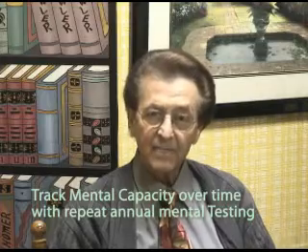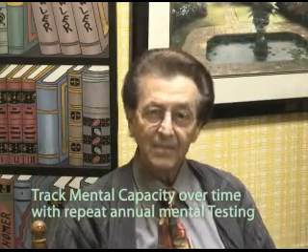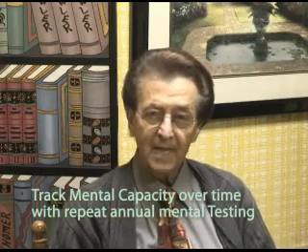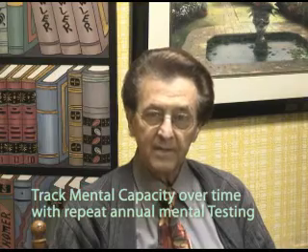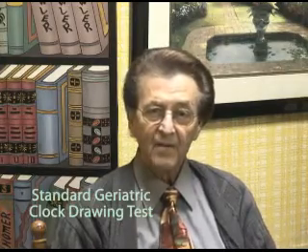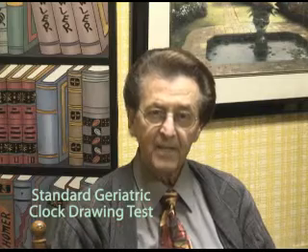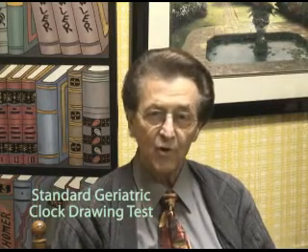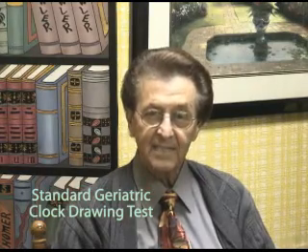Often, a psychiatrist may need to evaluate and perform a mini-mental examination, but that may not be required. Simple mental capacity tests include, first, the standard geriatric drawing test. Here, the patient is asked to draw a clock with hour and minutes to indicate a specific time.